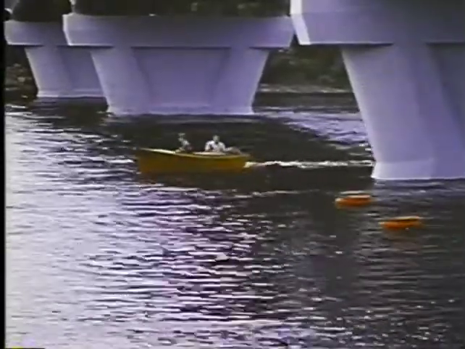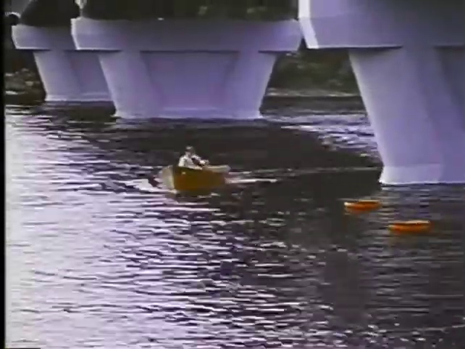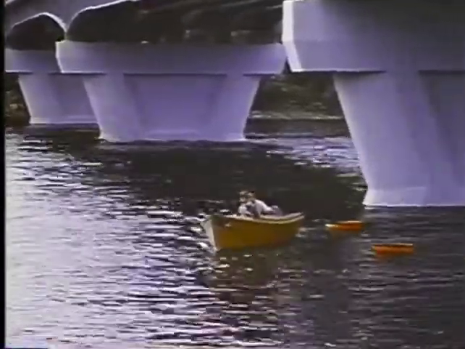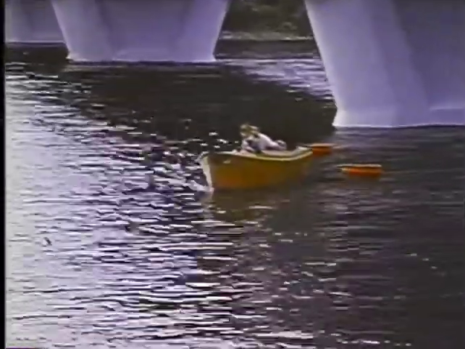Here, the boat turns about and returns to the shore. Notice that the boat is pointed slightly upstream in order to travel straight across the river. Why?